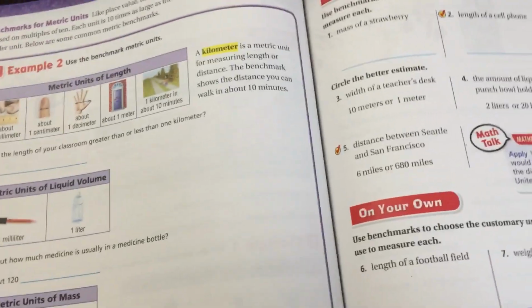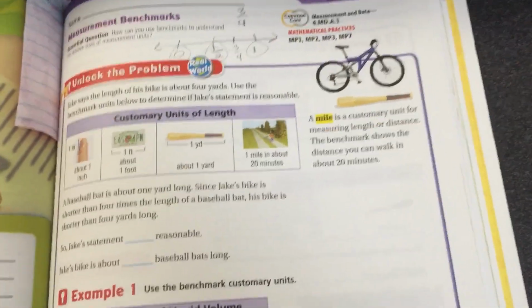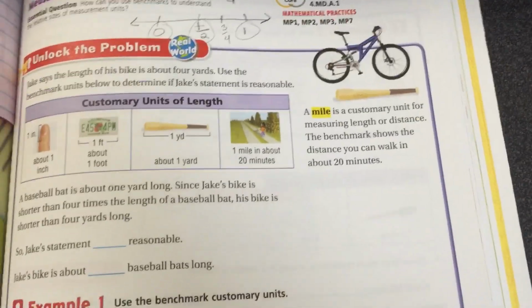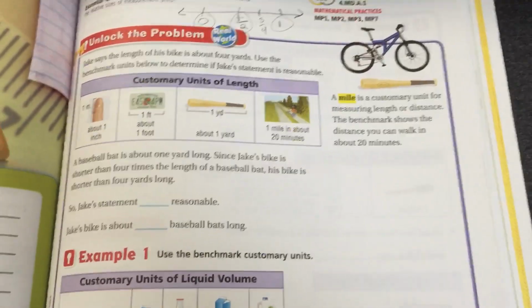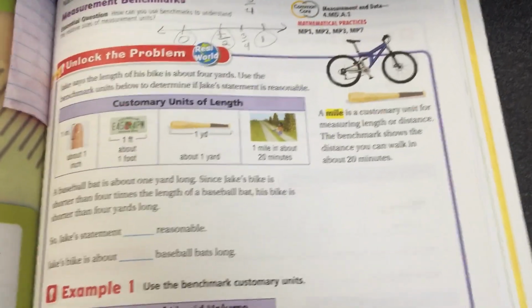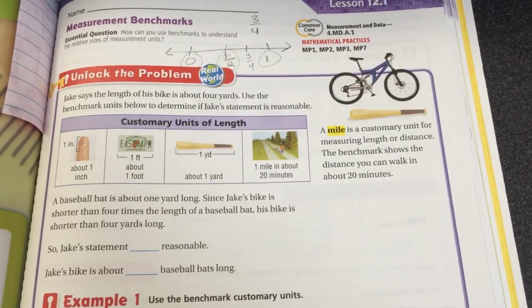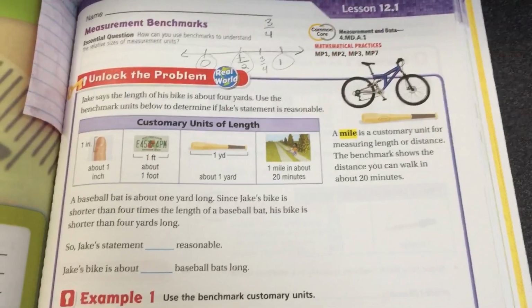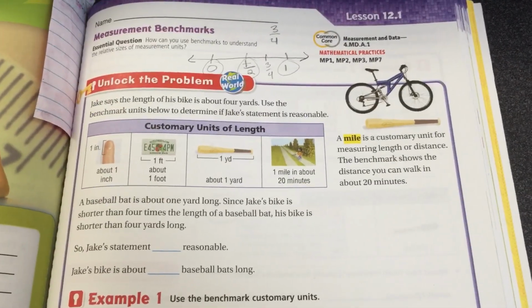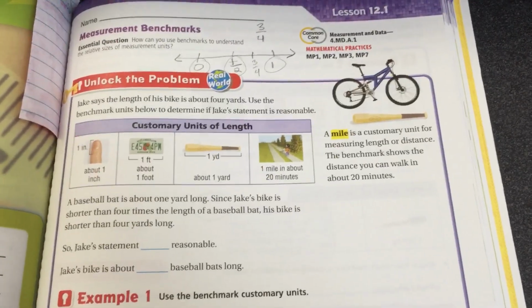This lesson gives you some everyday objects that you can use to estimate the length, width, volume, or other measurements, based on quick things in your head. This is something I use a lot when I'm estimating measurements. I don't always bust out a ruler and measure something. I just use my best judgment based on some of these benchmarks, which is pretty cool.